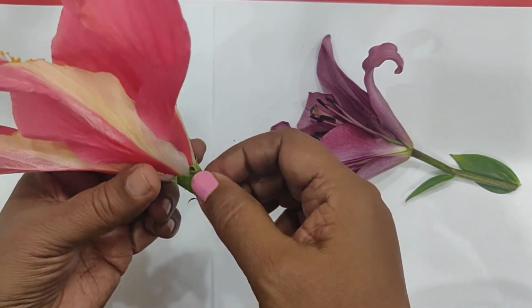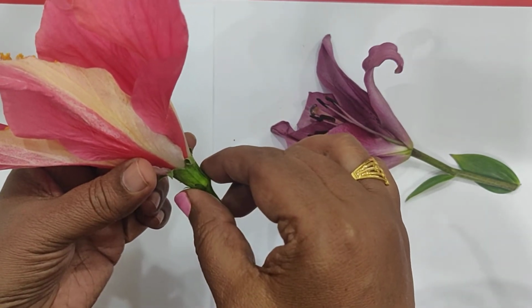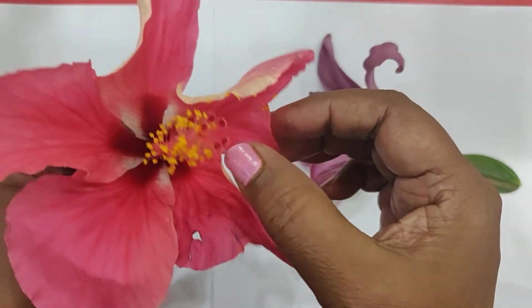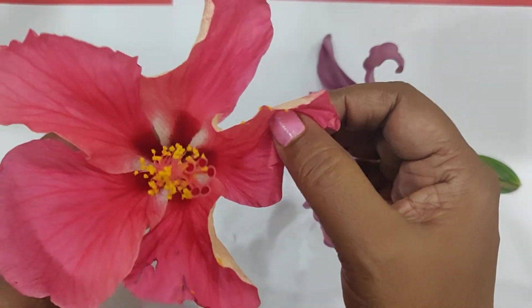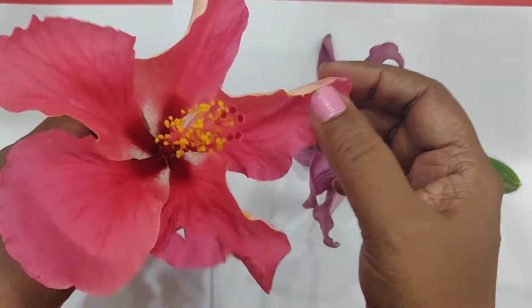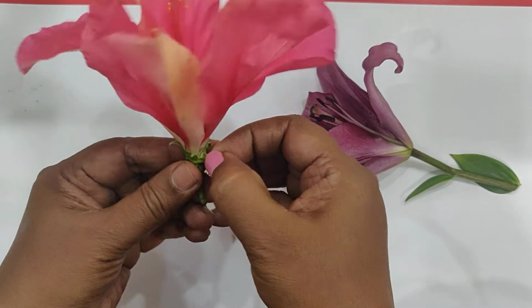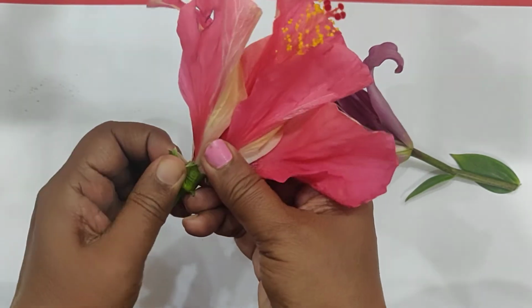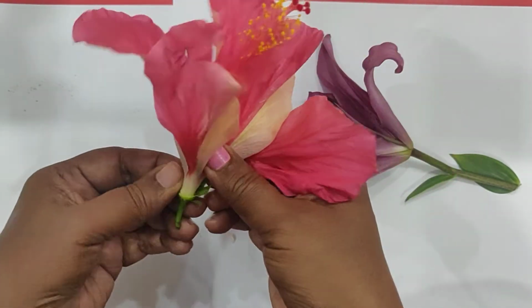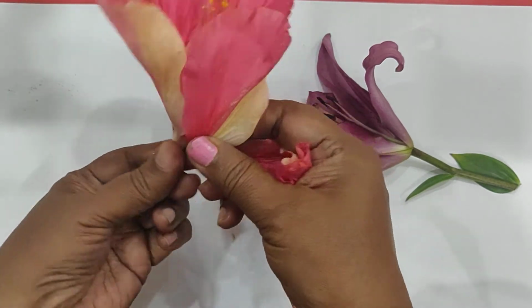Function of sepals is to protect the flower when it is in the form of bud, and function of petals is to attract insects towards the flower for pollination. Now we will remove these both parts. First we will remove sepals, then we will remove petals.